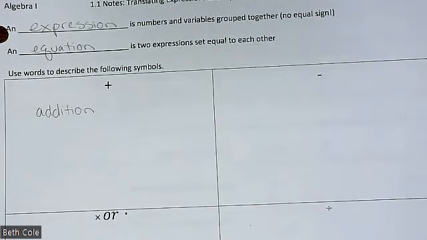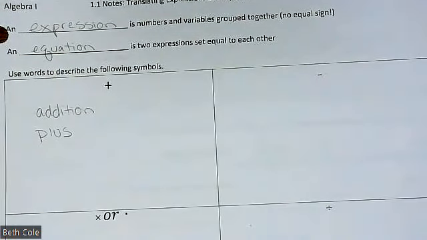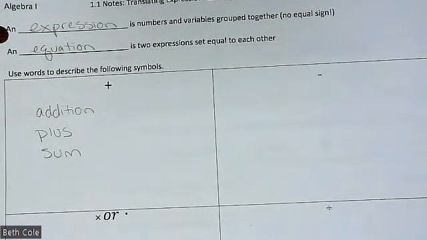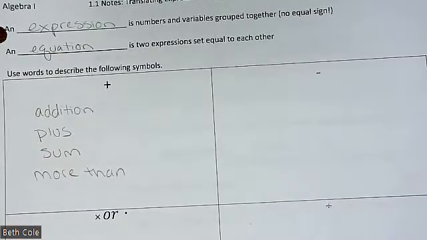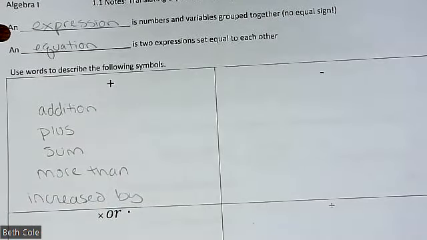So it's translate. So this means addition. There's going to be a few words, there's a lot of things that it could stand for. Or plus something else. It can also mean that you have a sum. If I say the sum of two numbers, what I mean is that we're adding them. Have you heard that word before? Sum. Should have heard most of them. More than. So if you have more than what you started with, you added. And also increased by.